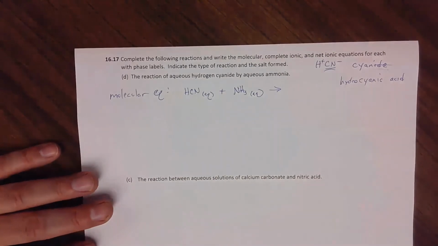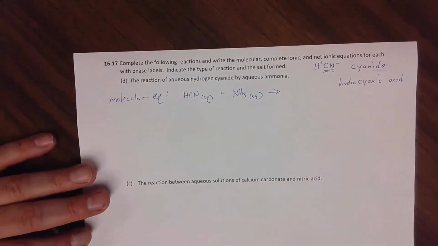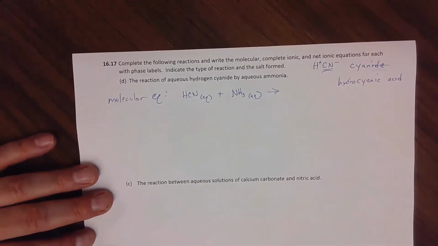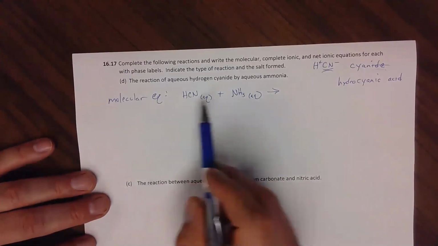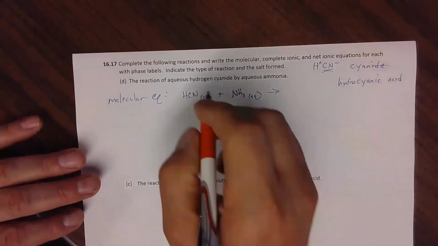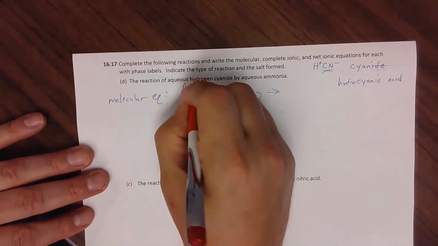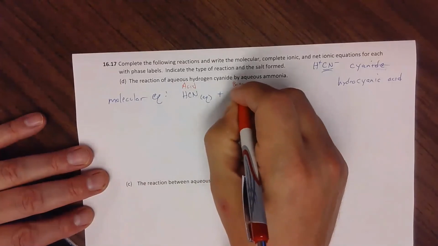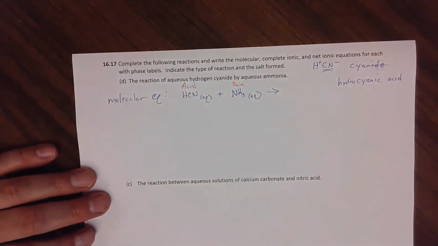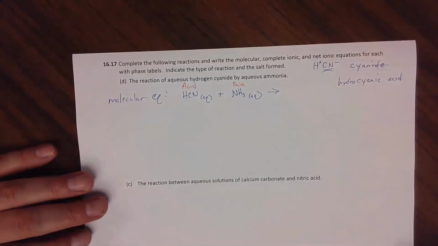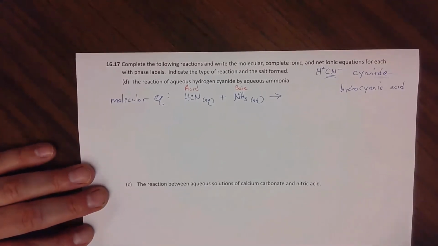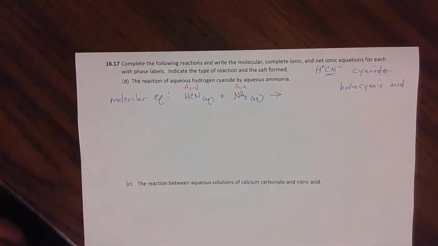Okay, so now what's going to happen here? We got to recognize this is an acid and this is a base, right? What happens with an acid-base reaction? Again, we're always working from the Bronsted-Lowry definition.